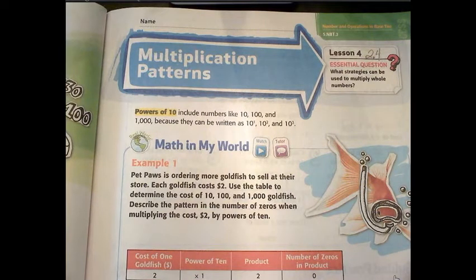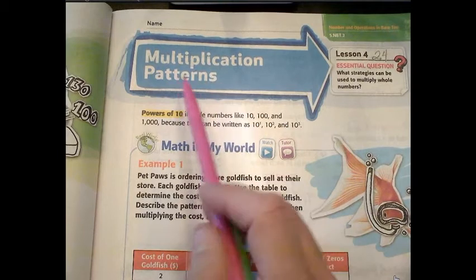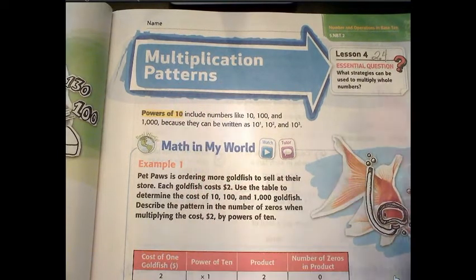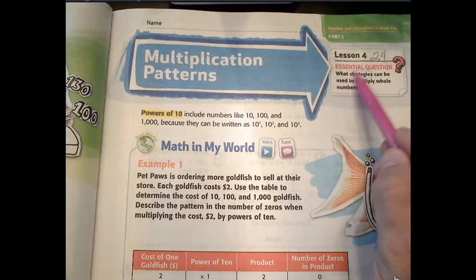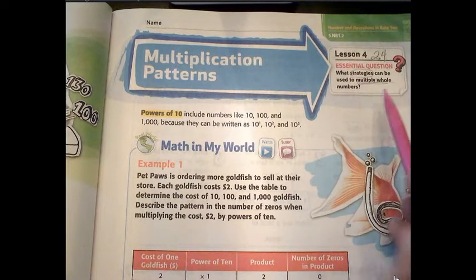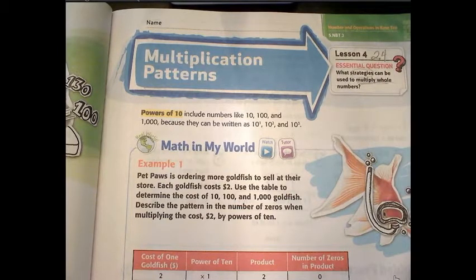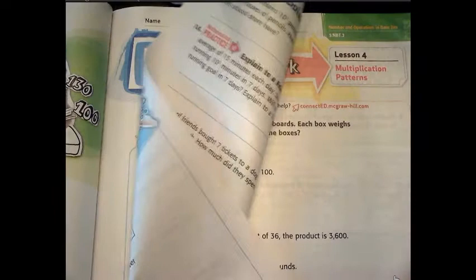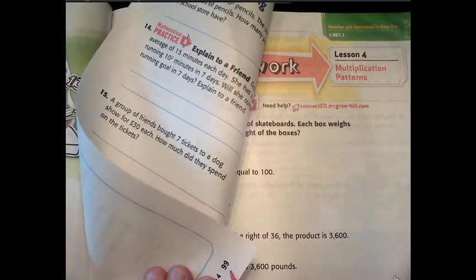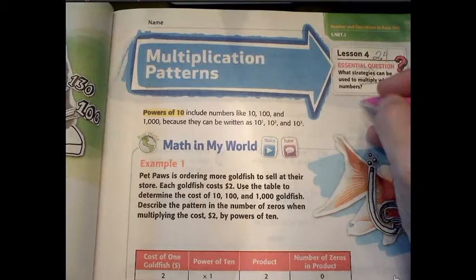All right, my friends, we're continuing to move along with multiplication patterns. We've been doing factorization and powers and exponents, and we're still answering that same question on strategies to multiply whole numbers. Today we're on lesson 2.4, and that takes place on page 99. Page 99, I'm going to write that up here at the top.